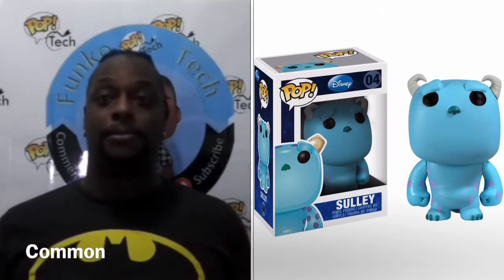A common is the easiest to find, largely in production, like 25 plus K of production of an item. They're the ones that you can see on the back of the boxes. When you see the back of the box that shows the different ones in that wave, those are most likely the commons that you will see on the back of the box.